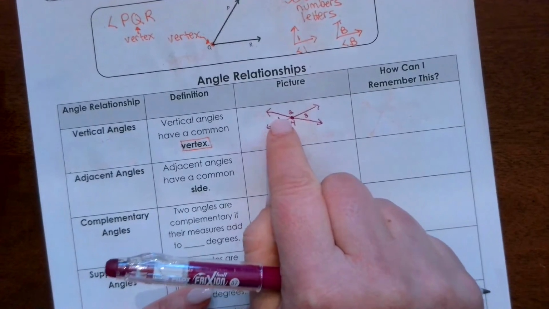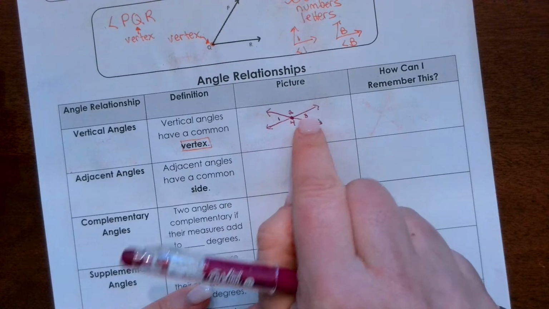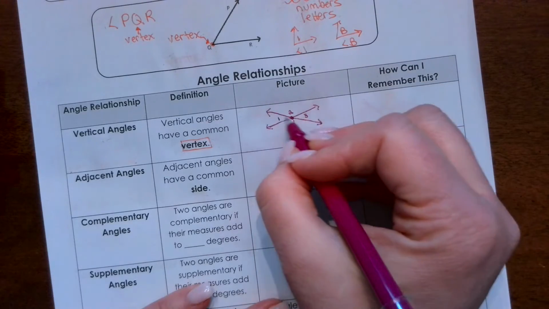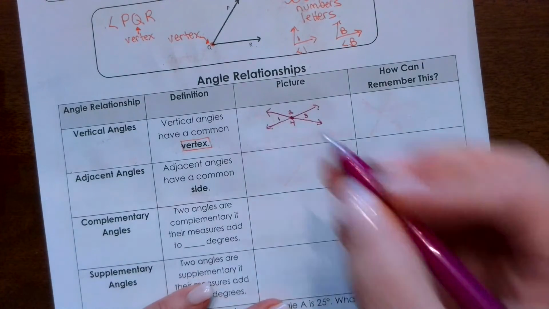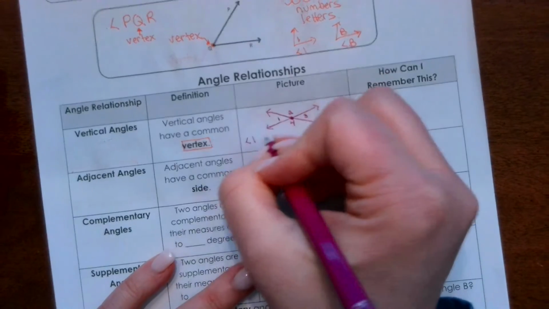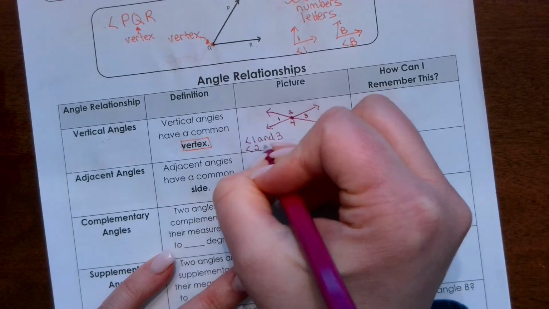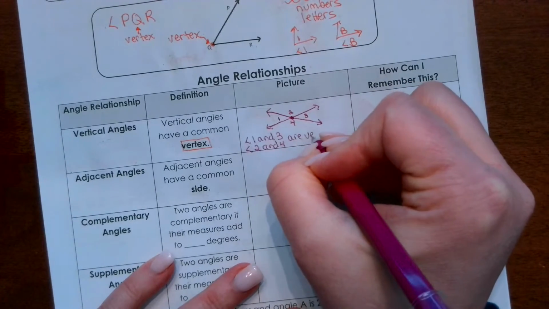So angle 1, you can see, has the same vertex as angle 3. And angle 4 has the same vertex. These two rays have the same vertex as angle 2. So angles 1 and 3 and angles 2 and 4 are vertical angles.